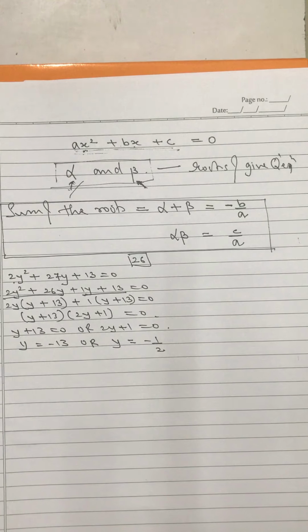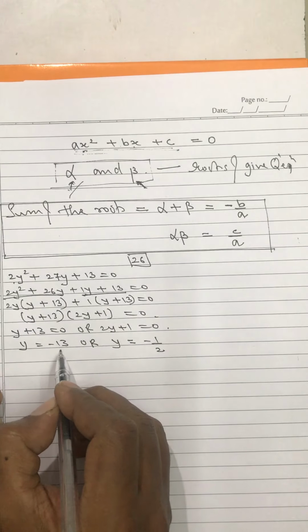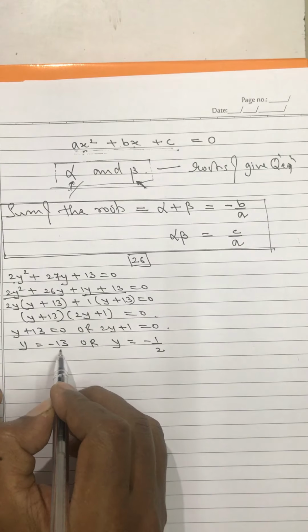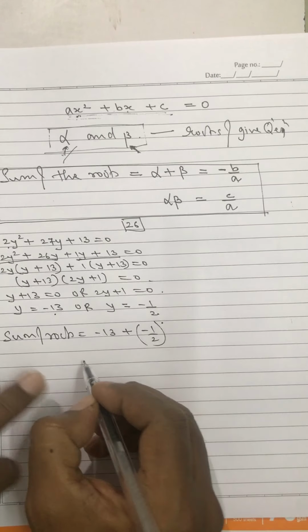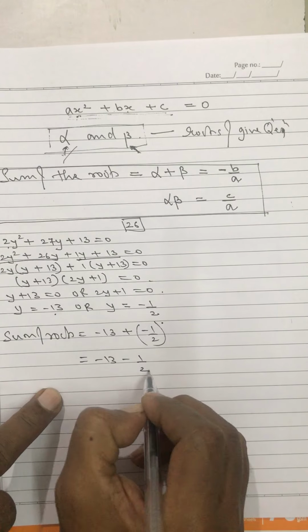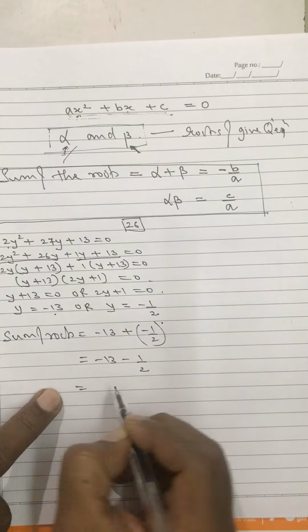Okay, these are the roots. Now that means what? Here alpha is equal to minus 13 and beta is equal to minus 1 upon 2. That is what we have got. Now, if I have to add these roots, the sum of the roots will be equal to what? Minus 13 plus minus half. So if I solve this, minus 13 minus half, this will be minus 26 minus 1 upon 2. This will be minus 27 upon 2, the sum of the roots.